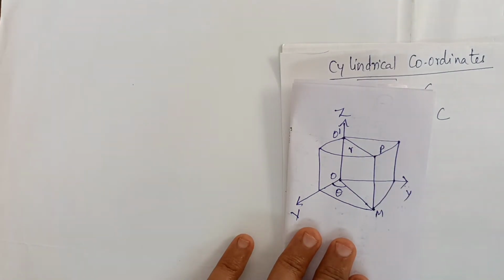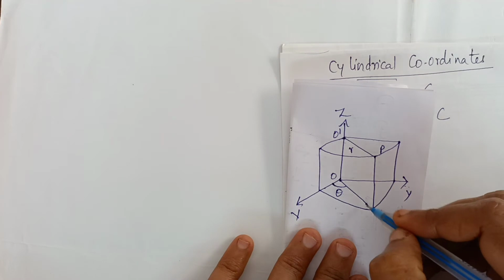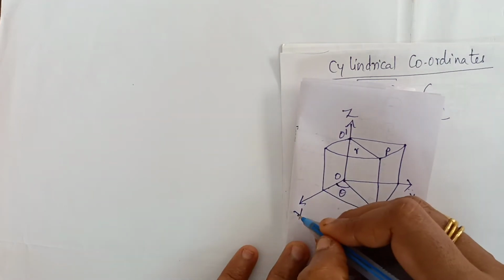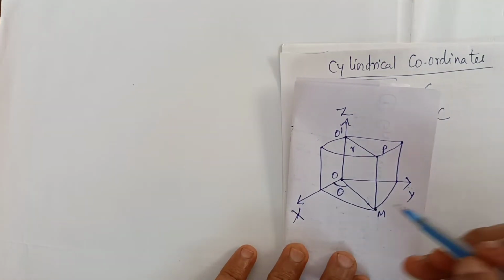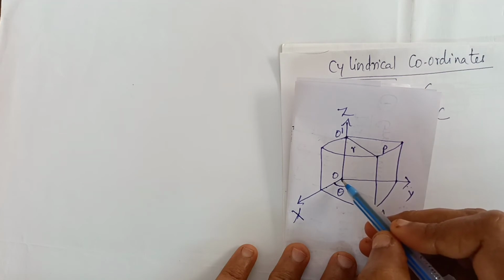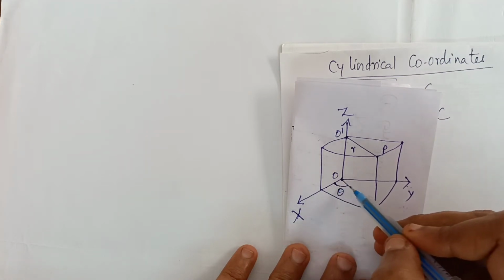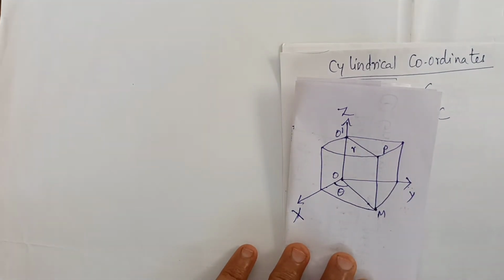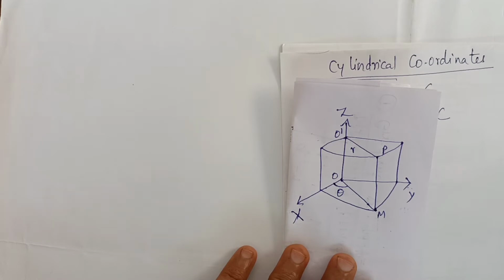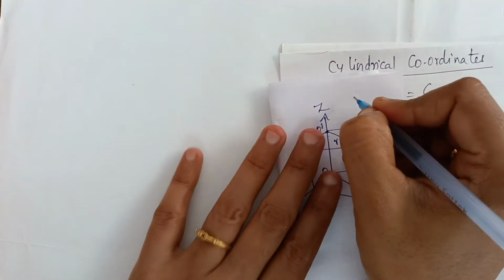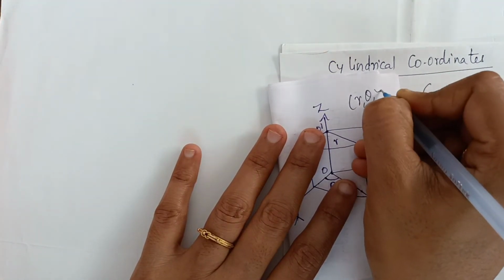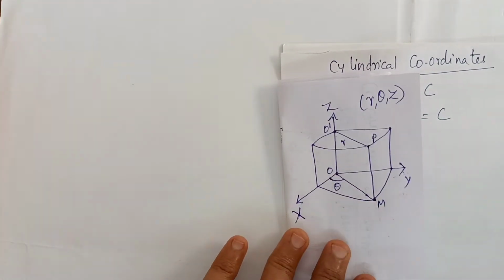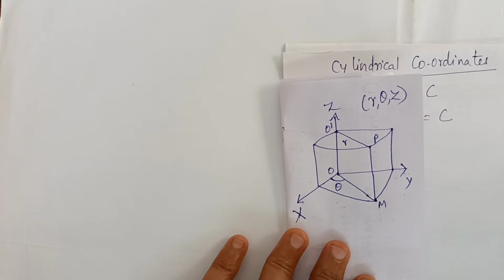Now the angle MOX, we have marked as theta. And the position of P in cylindrical coordinates is represented by r, theta and z. We have specified the position of the point P in the cylindrical coordinates r, theta and z.